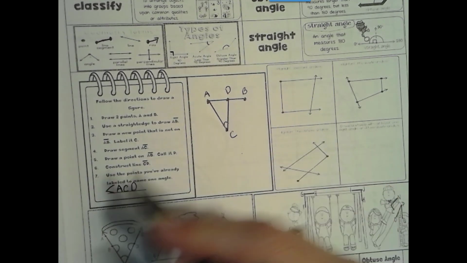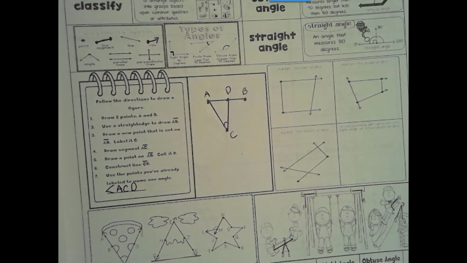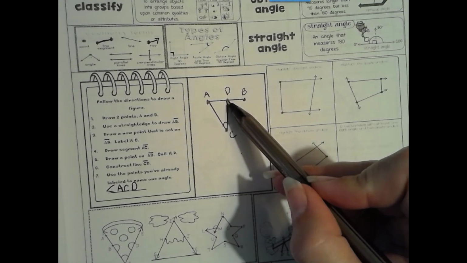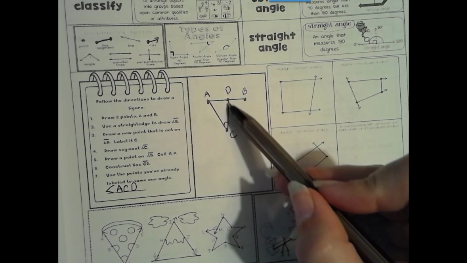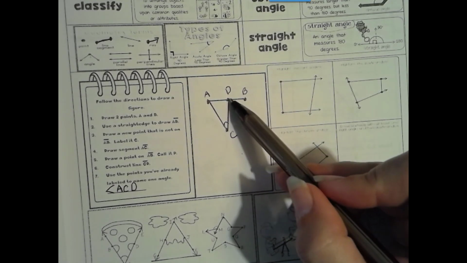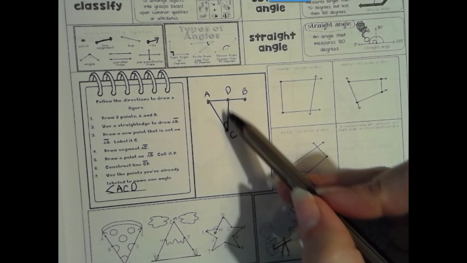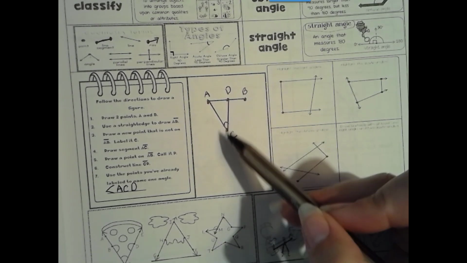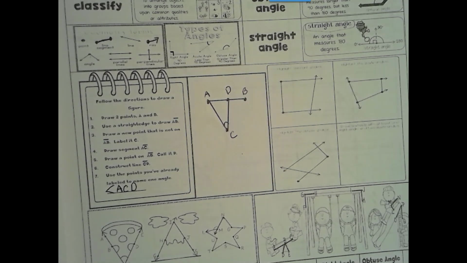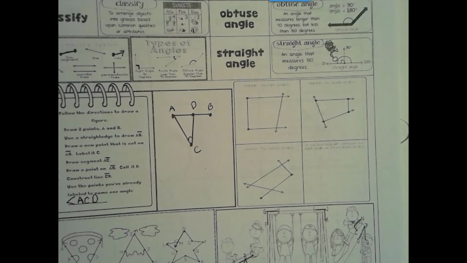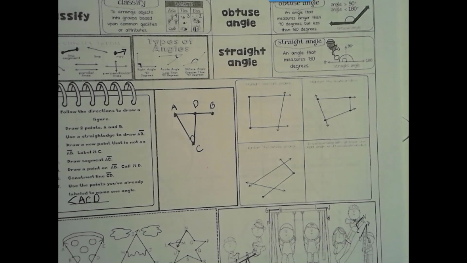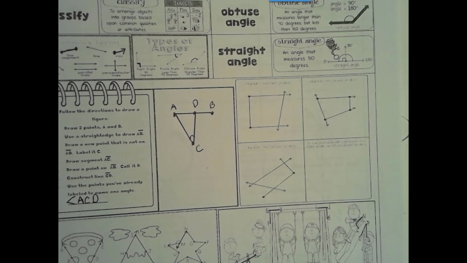So angle ACD. We use 3 letters usually because one letter, if I use the letter D, I wouldn't know if I was talking about this angle D or this angle D. But if I use the 3 letters, I know exactly which one I'm using. So we use 3 letters usually. Okay, we have some directions to follow here. They're kind of light, but we can still see them.